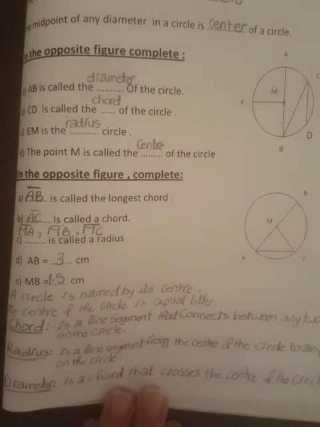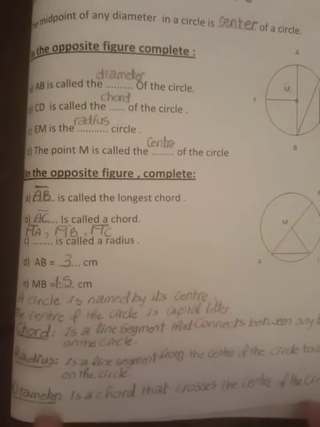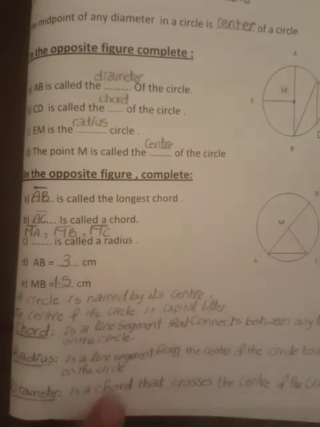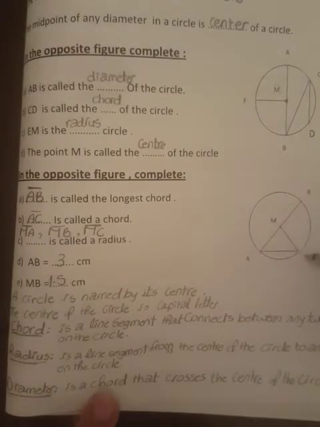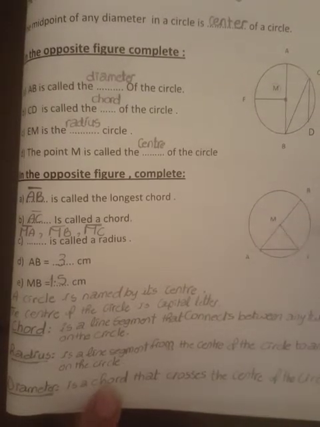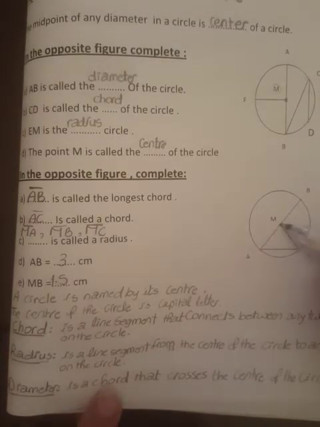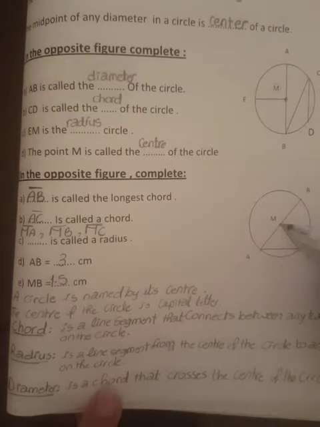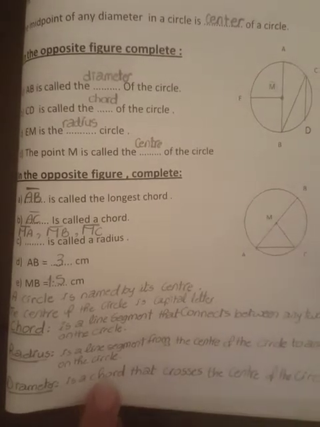Radius. What is the meaning of radius? A radius is a line segment from the center of the circle to any point on the circle, like MB and MC and MA.